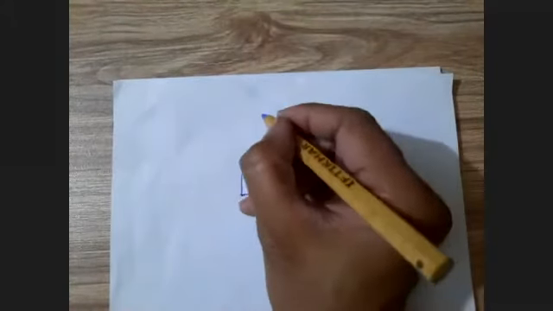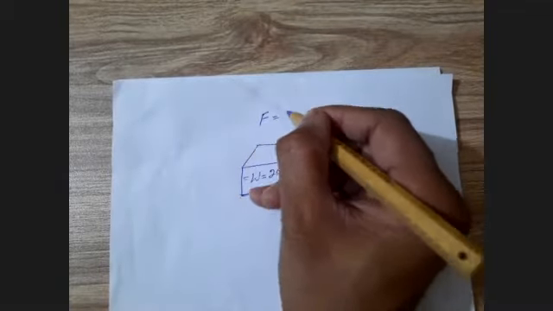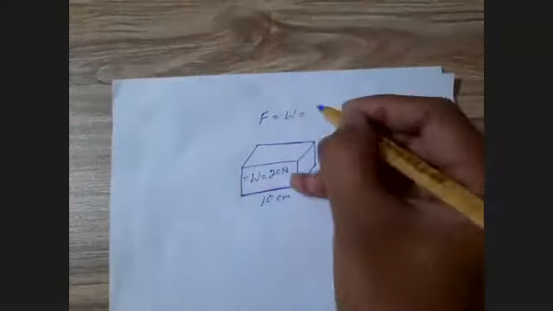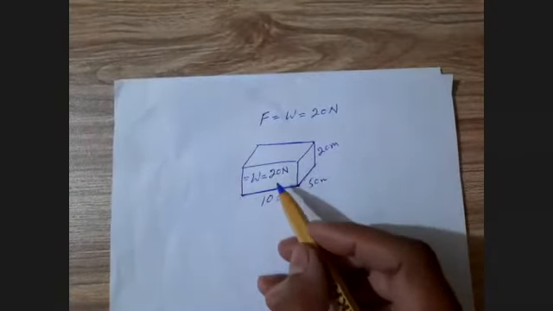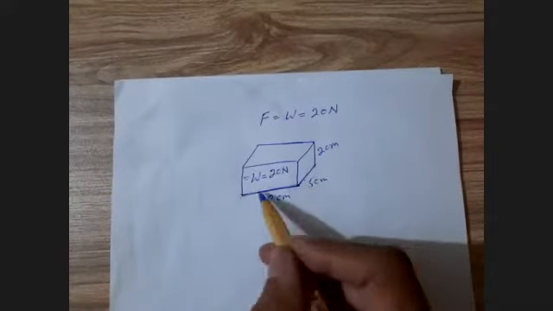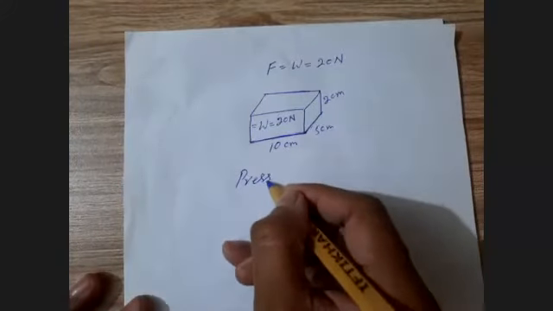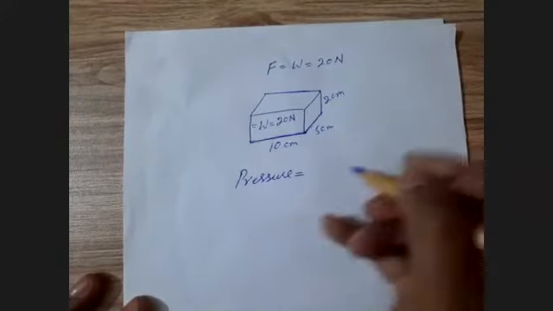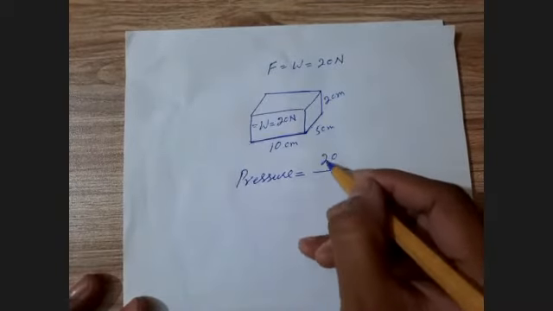So how much force is being exerted? That force which this box is exerting on the surface at which it is lying is equal to its weight, this 20 Newton. So this box is exerting a 20 Newton force on this area. If somebody asks you to find out the pressure, then the pressure is equal to force, which is 20 Newton, over area.